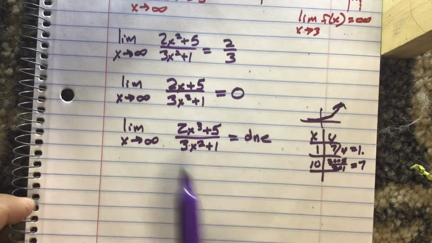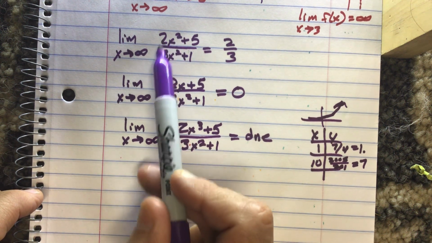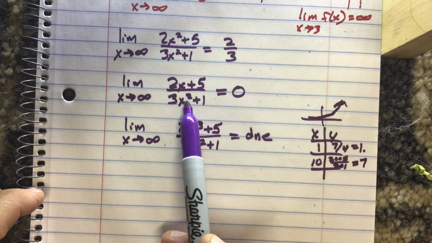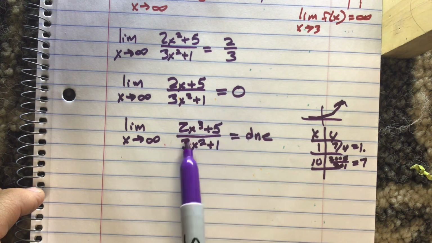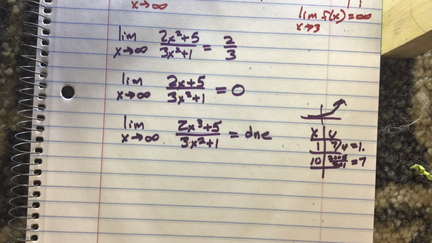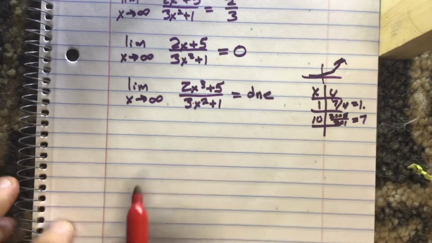Okay, so you have three types, just to review. If the exponents are the same, you just look at the coefficients. If it's greater in the denominator, then the limit is 0, or the horizontal asymptote is 0. And if it's greater in the numerator, then it does not exist. Okay, so I think there were two more examples I wanted to show you.